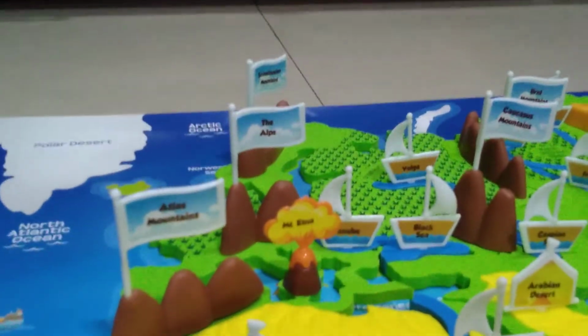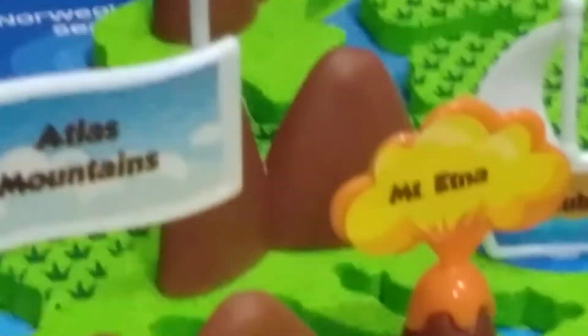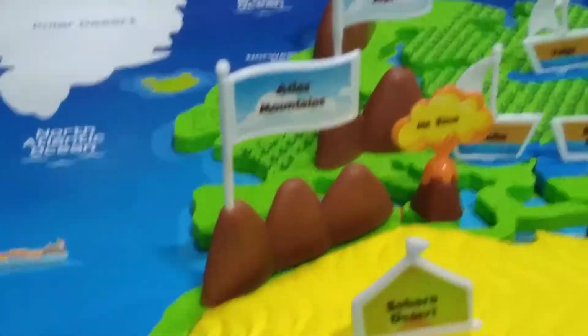Moving on is the Alps. The Alps is a high mountain range in Europe. It stretches across 8 countries. I thought only Switzerland, Liechtenstein, Austria and France, but way more than that. The Alps provide water to millions of people in European lowlands, which is right over here on the north.